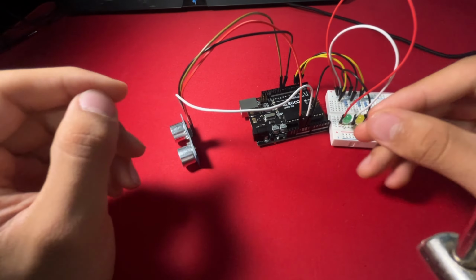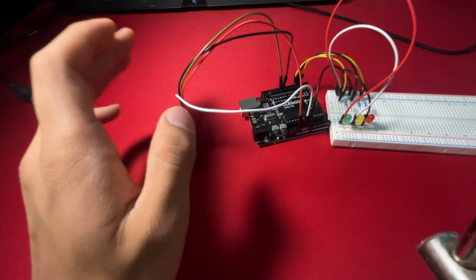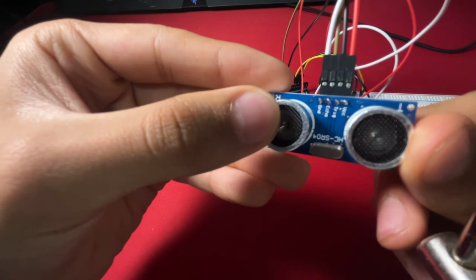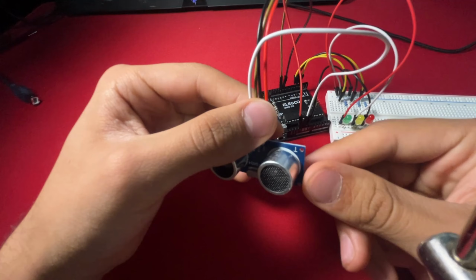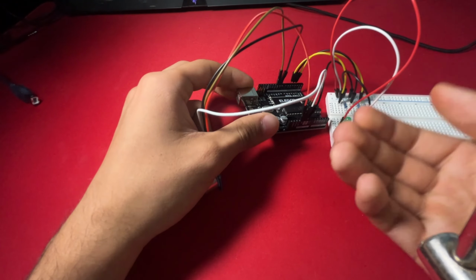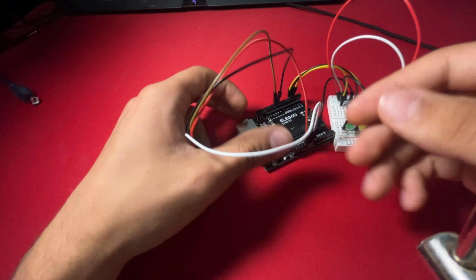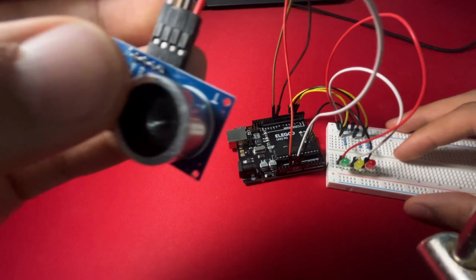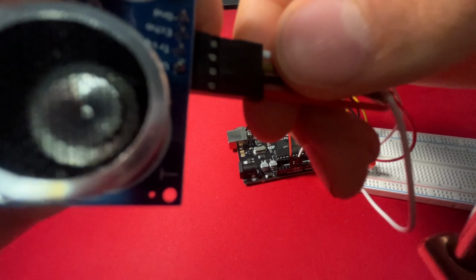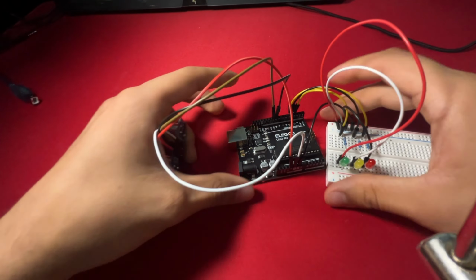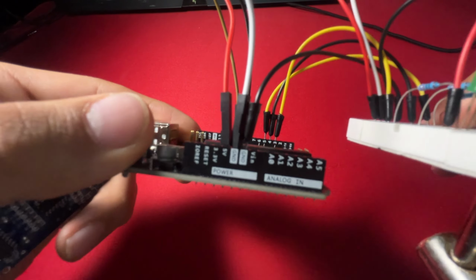Super simple. From here, you've got your VCC. Your VCC is where your power actually goes in through. So your power goes in through your VCC, and that is why it's connected to your 5 volts, as you see right here. VCC is right here, and it goes into your 5 volts, on through your ground.